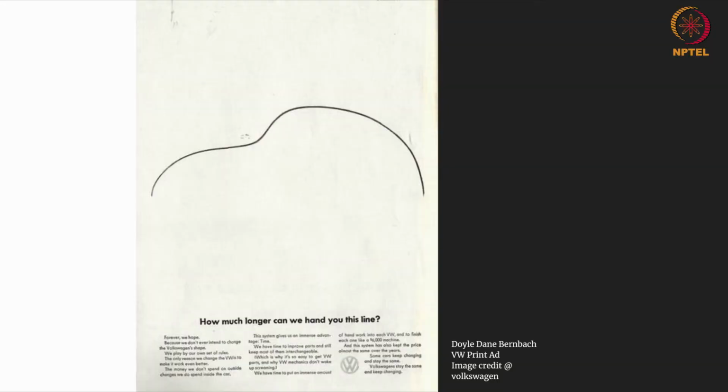Now let us see, this is another example where just a single line has been used to create impact and communicate the intended meaning. Now this is another amazing example to understand how powerfully we can use lines in our design composition. If you look at the text in the bottom, it says, how much longer can we hand you this line?